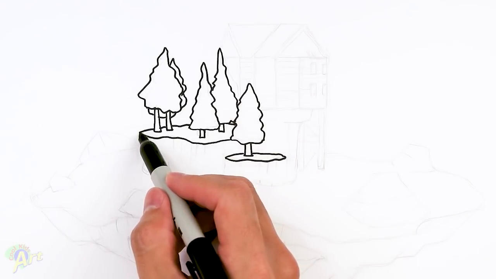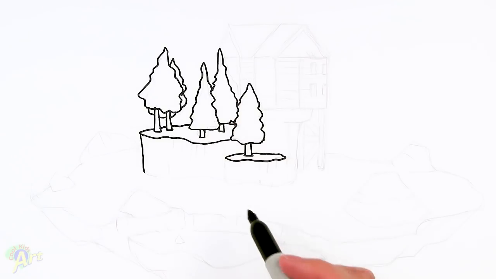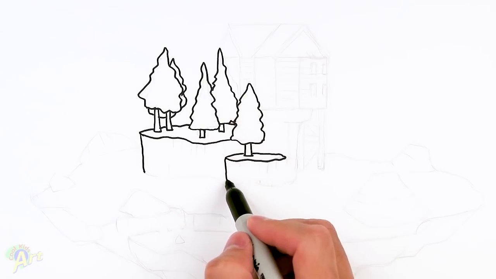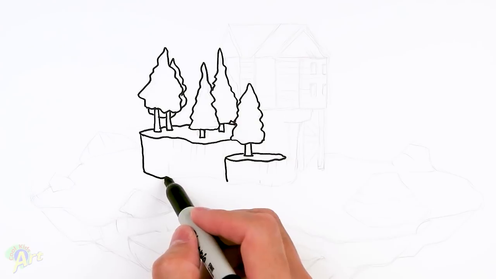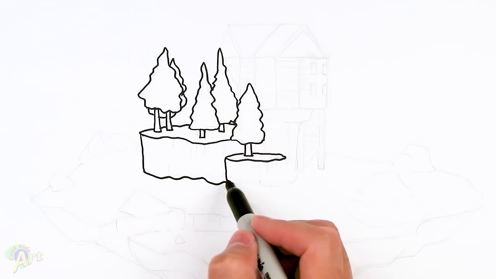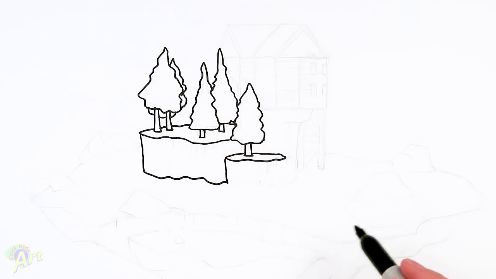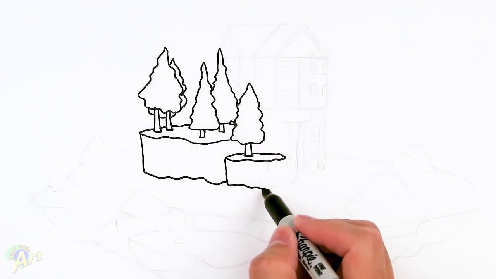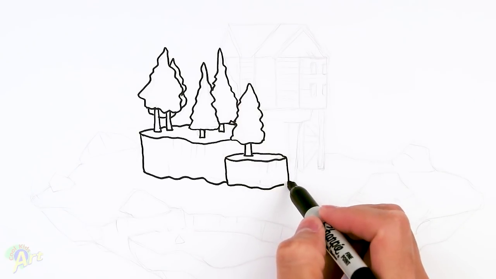So right here on the side, we're just going to come down. Right here, we're going to come down. And then we're just going to connect that. Okay, so this becomes like one wall. And then this part, we're going to come out this way. Just connect that.